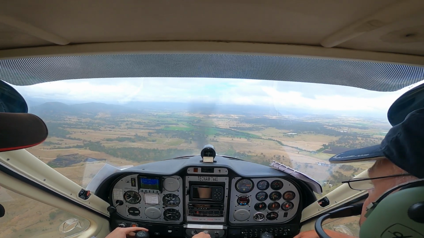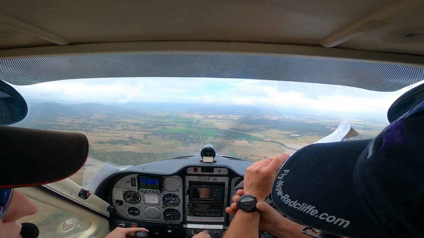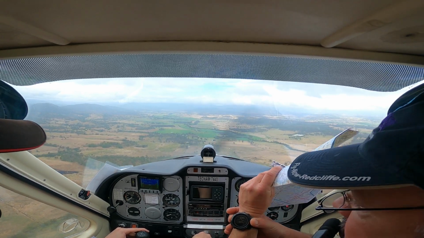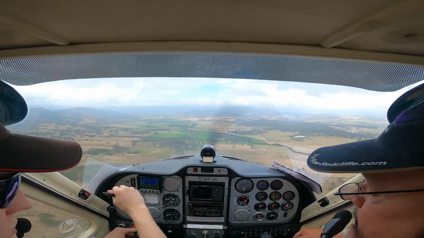Should we turn that left fuel tank back on? I wanted to do it at time 30, but yeah, we can do it now if you like. I'll do it now. That's fine. It's been on for half an hour. Yeah.